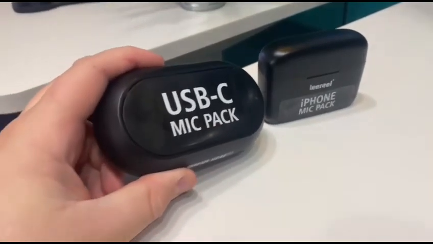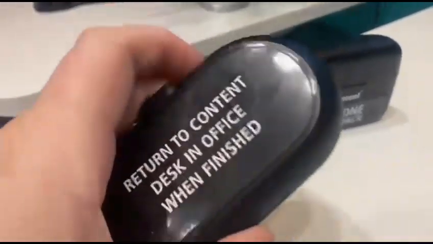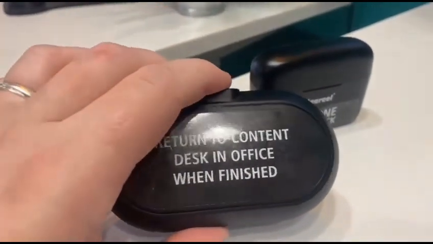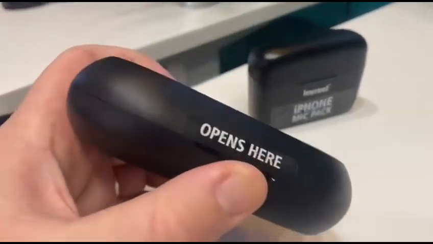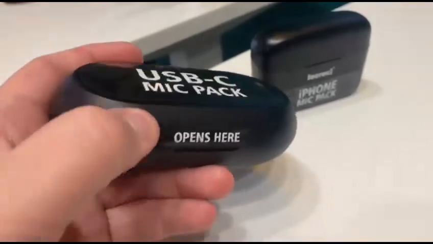So the first part of the improvement is done, they are now labelled up. I've got what sort of mic pack they are, and on the back it says to return them when you're finished and return them to this desk here. I've also put a little marker on this saying opens here because I've been opening it from the wrong end for the past day or so.